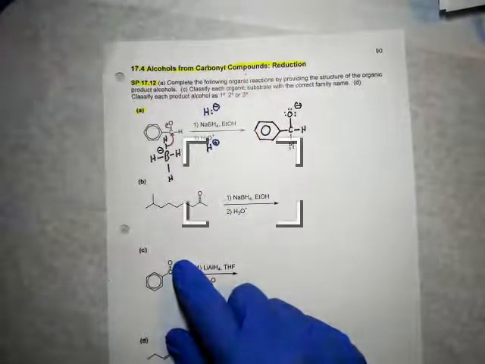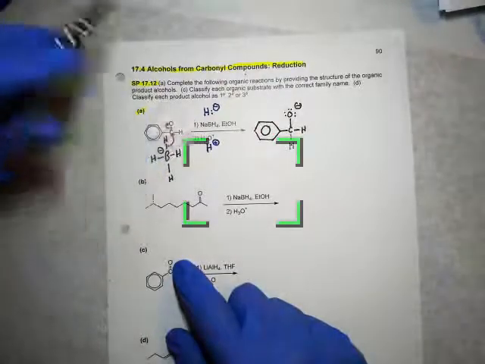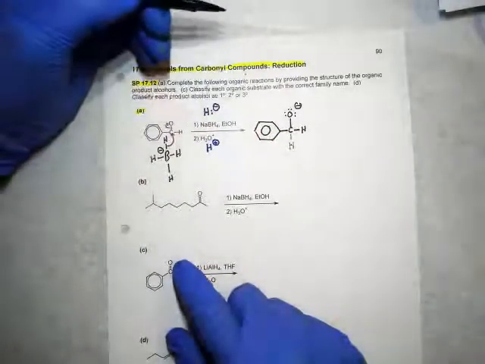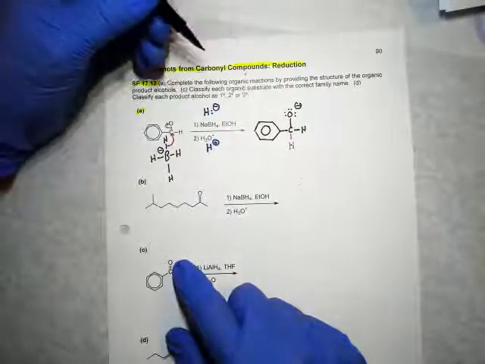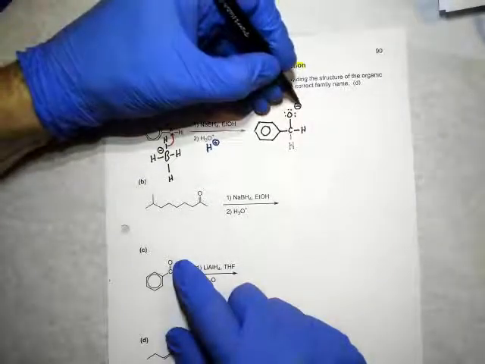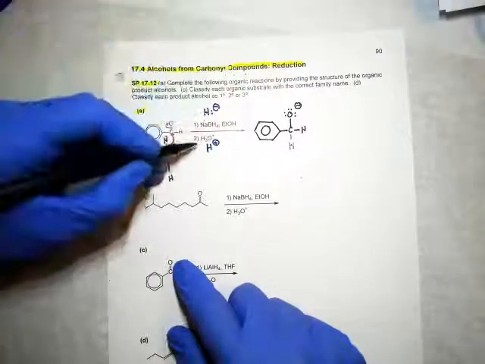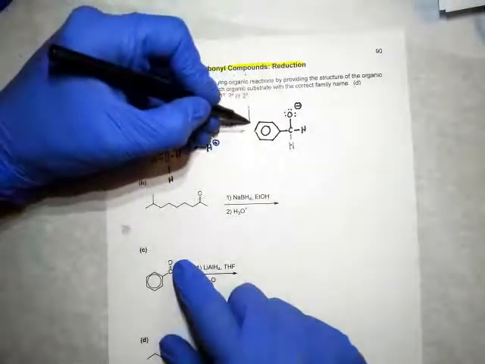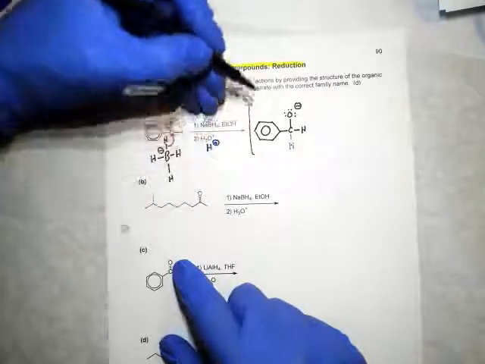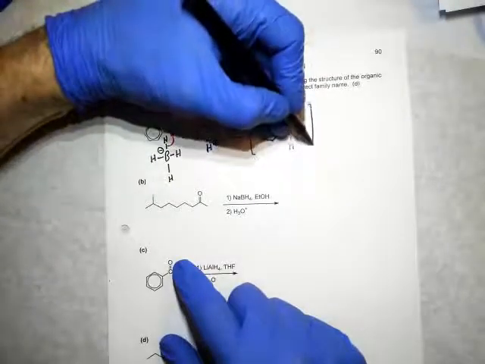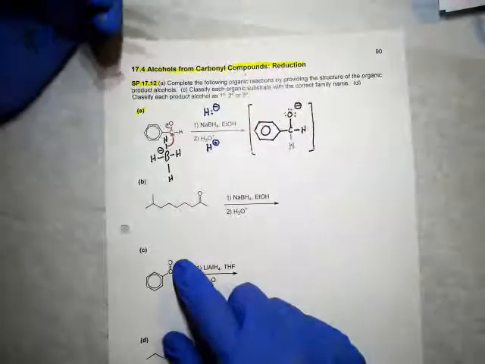So that's the reduction step from step 1. All right. Now in a lab setting, you would not isolate this particular species. Okay? Instead, you would quench it with acid. So let me put square brackets around this to indicate that we're not isolating this, that this is an intermediate.